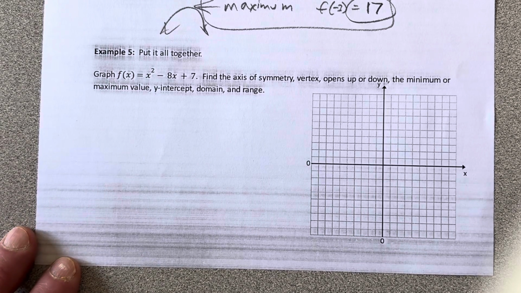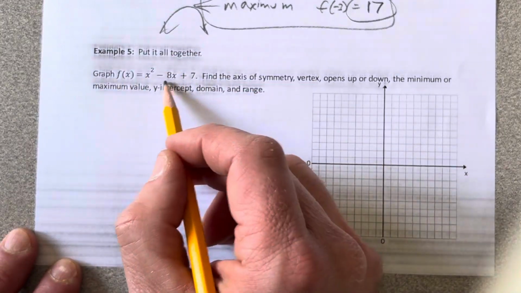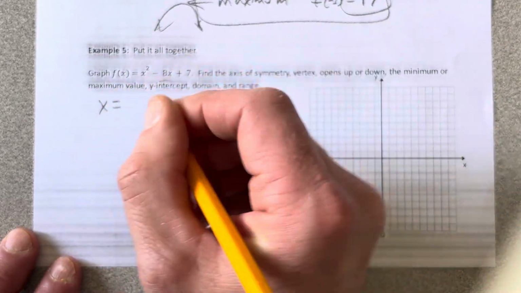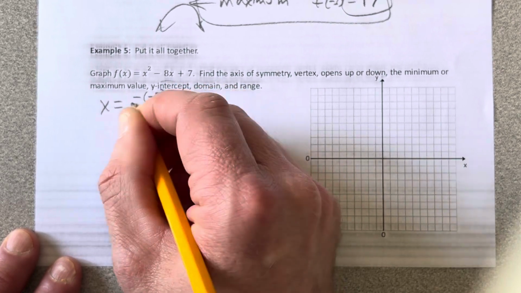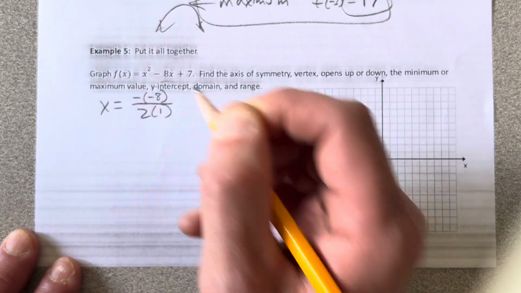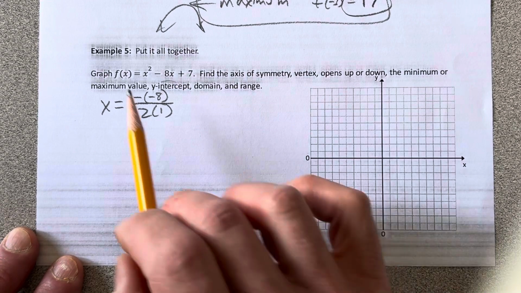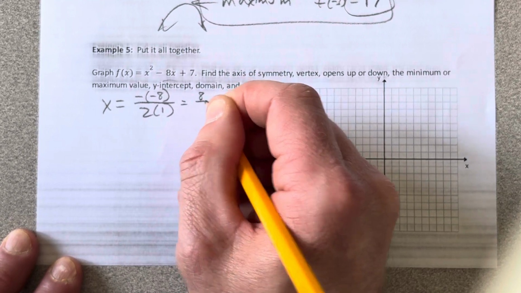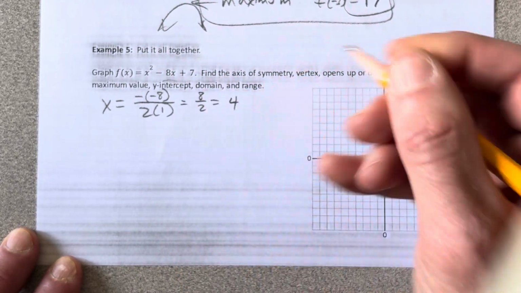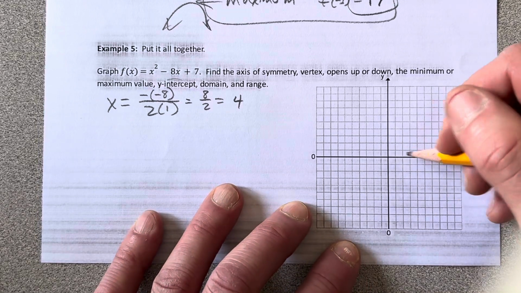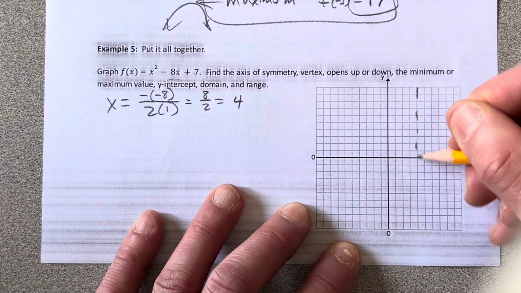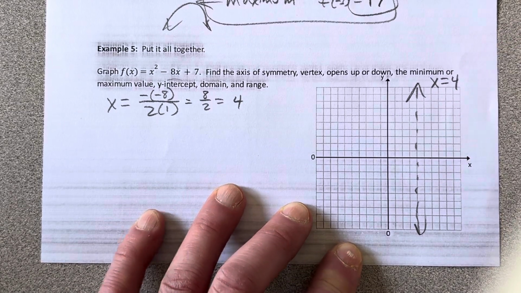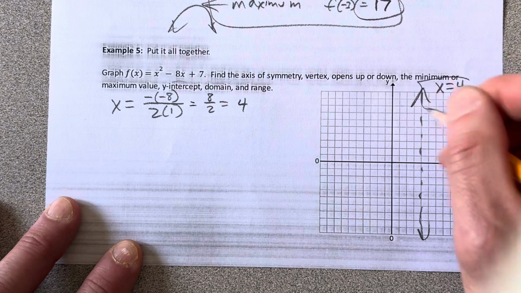Let's graph this. So as soon as we see its standard form, immediately do x equals -b over 2a. Oh, and check it out. Our a is 1 because there's a coefficient of 1 hidden there. And then take your time with it. 8 over 2, which is 4. So our axis of symmetry is 4. Go over 4. Vertical line. Axis of symmetry at x equals 4. And that's our A of S.